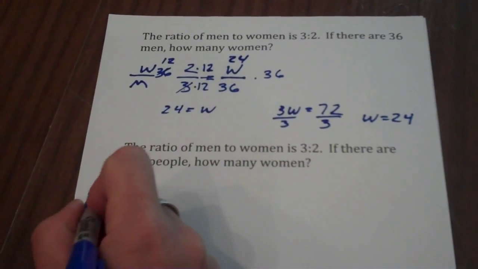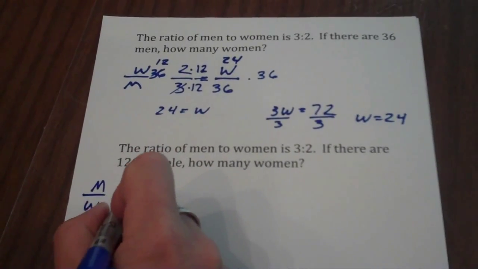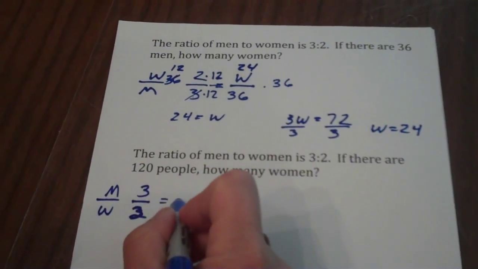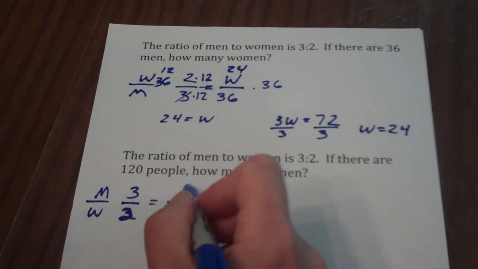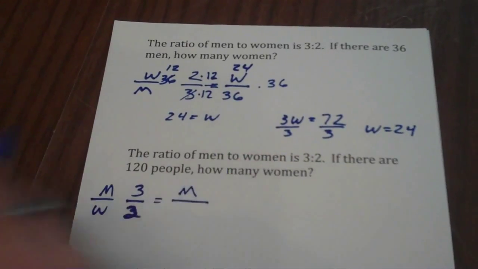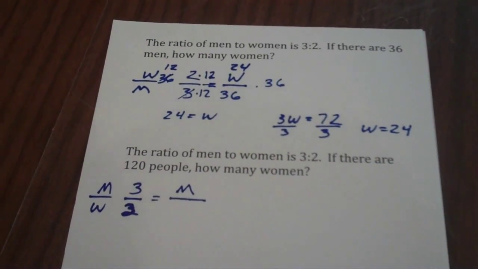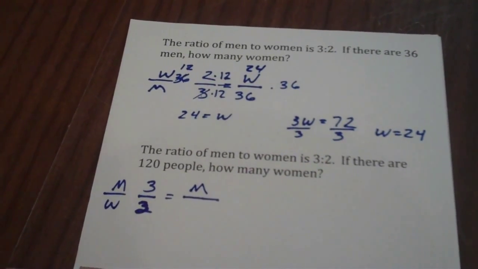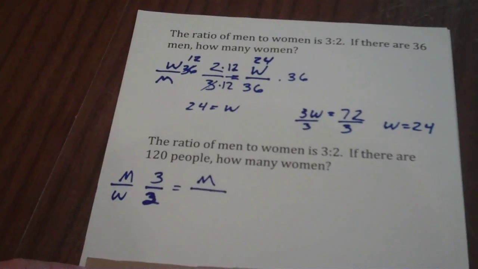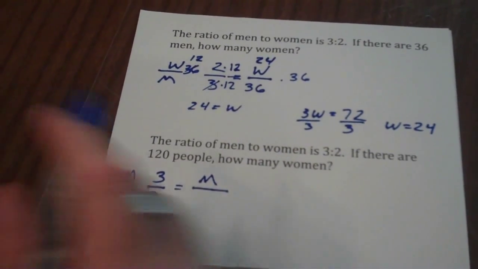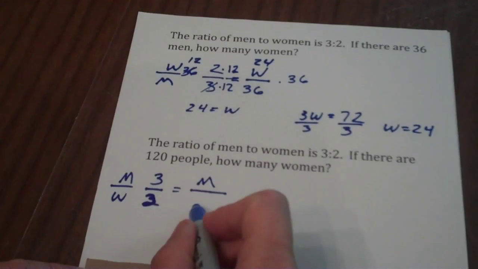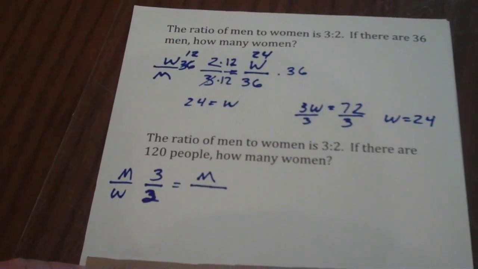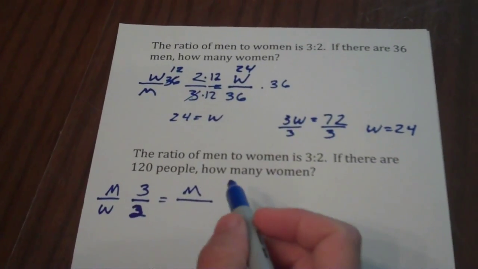The ratio of men to women is 3 to 2. Now I don't know how many men there are, so I'm going to put M on the top. What will I put for the number of women? Well, you have a couple choices here. We could actually work this out as a 2-variable equation. I could put women on the bottom and then make another equation up. But I think truthfully what's easier for most students is simply to do this.